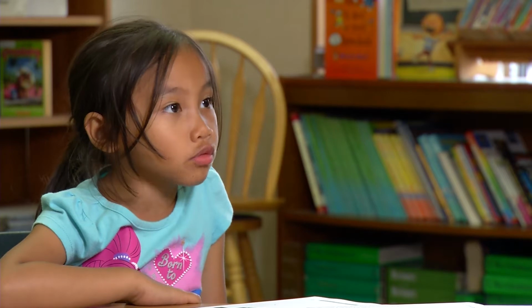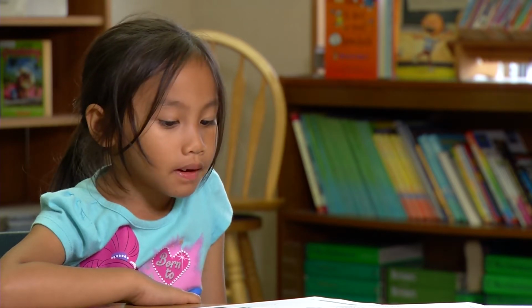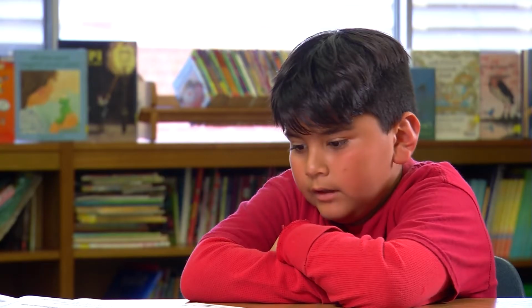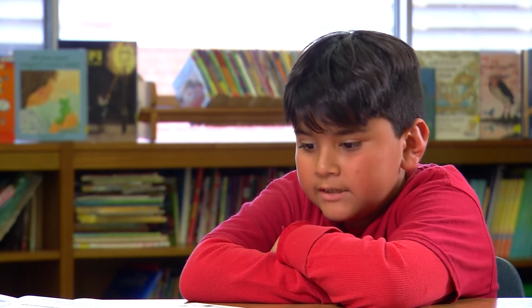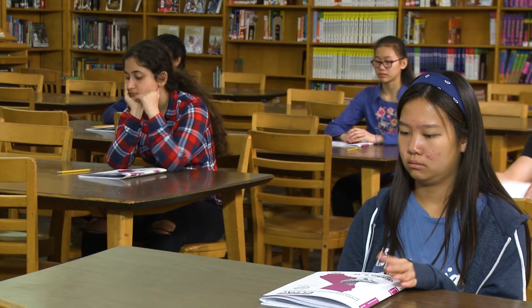Now we will describe the administration of the ELPAC. Kindergarten and grade 1 assessments are administered in a one-on-one setting for all domains. At grades 2 through 12, the speaking domain is the only domain administered individually, and the listening, reading, and writing are administered to students in groups. So if you're nervous that your kid is going to take the ELPAC, there's nothing to be worried about because it's like a regular test they take in the classroom.